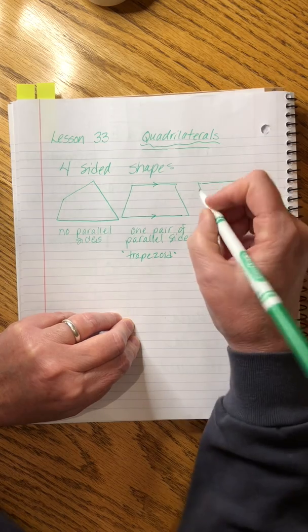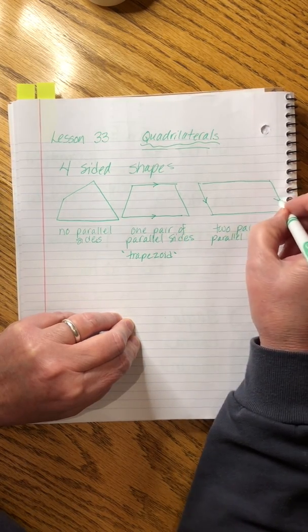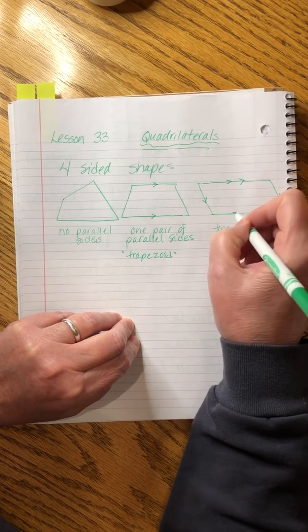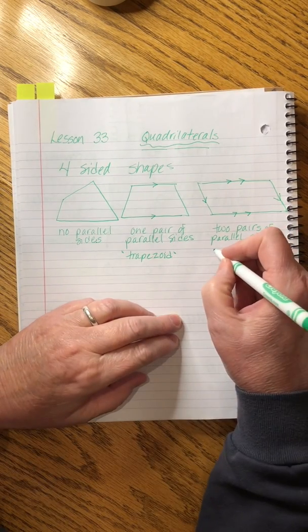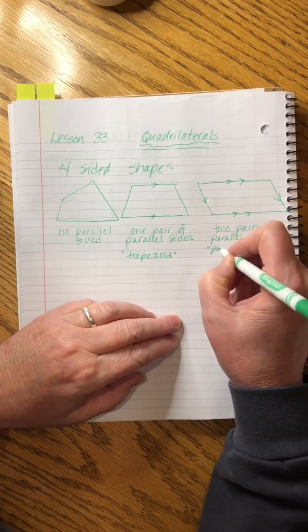And we designate that by saying that one and that one are the same. They have the single arrowheads. And then these 2 are also parallel. And this guy has a fancy name, and it's not going to fit in the space I left: parallelogram.